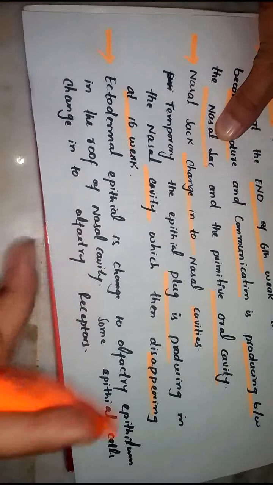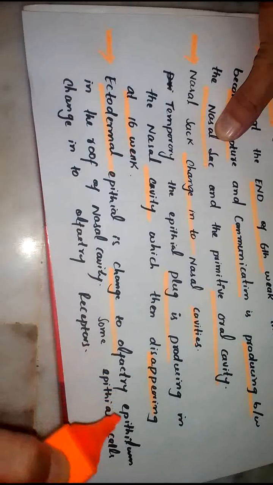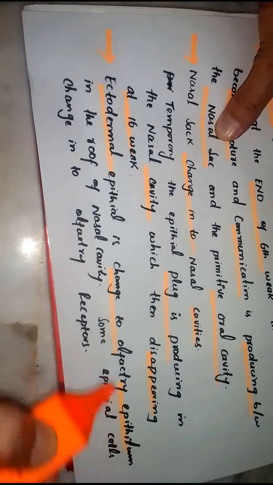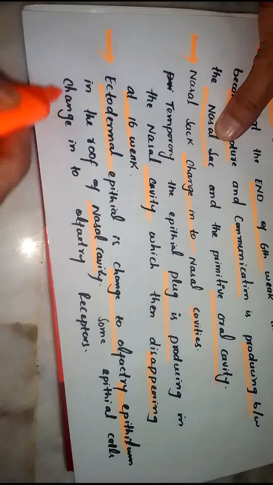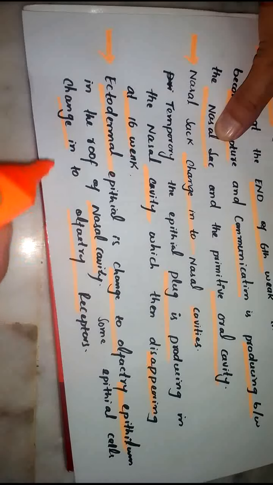Ectodermal epithelium is changing into olfactory epithelium in the roof of the nasal cavity. Some epithelial cells are changing into olfactory receptors.